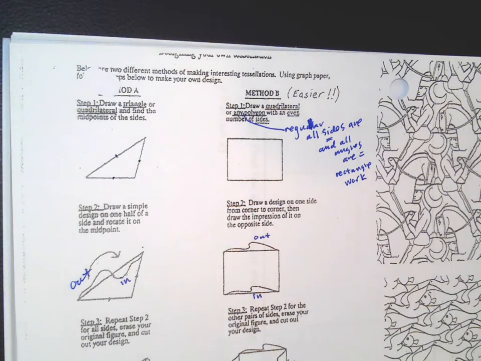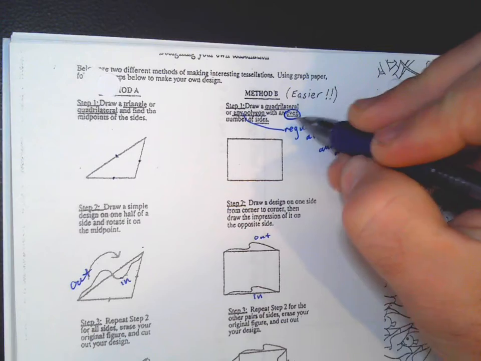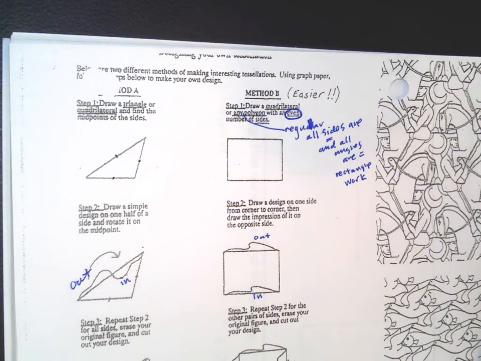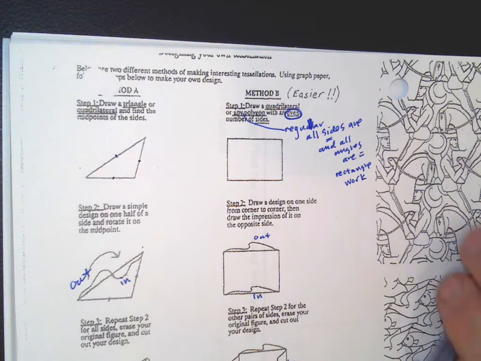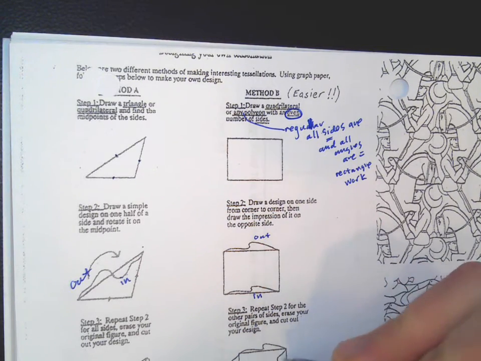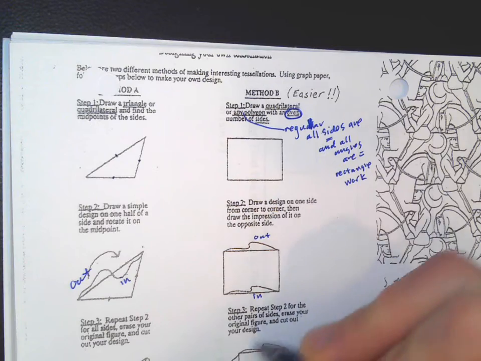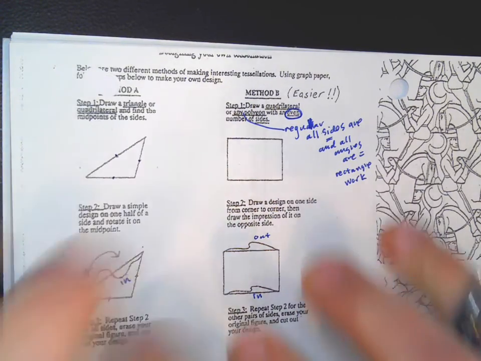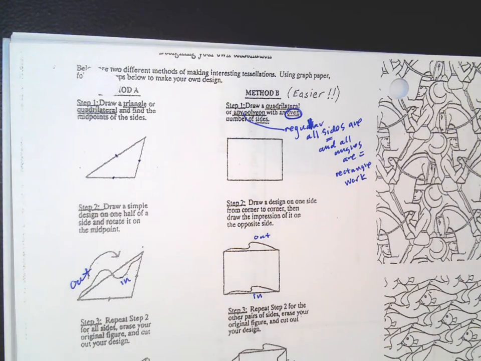So this has to be sides that are across from each other. It has to have an even number of sides, so you can't do this with triangles or pentagons. It's got to be a quadrilateral, hexagon, octagon. If you do the shape again, this one would fit perfectly into this, and this one would fit perfectly into the bottom of the next one, and then you create this grid of all the same shapes.